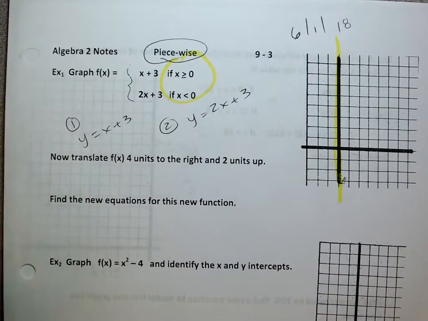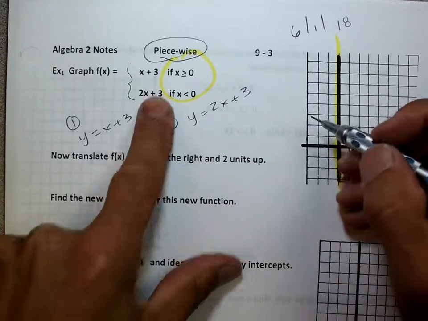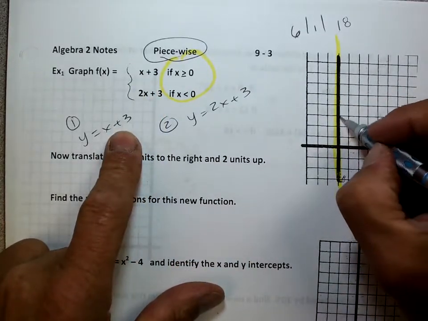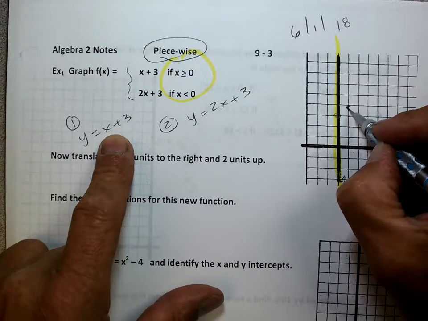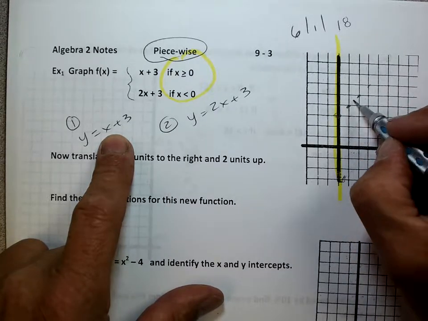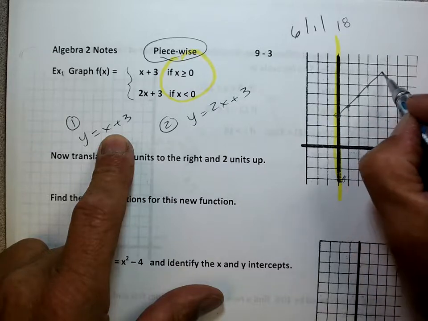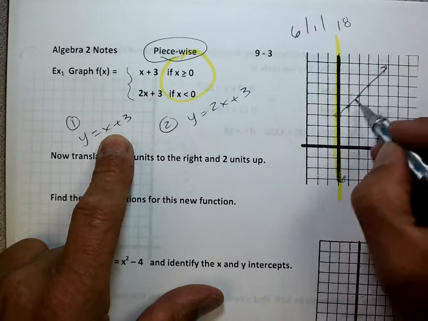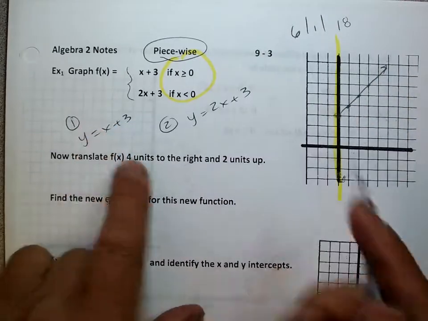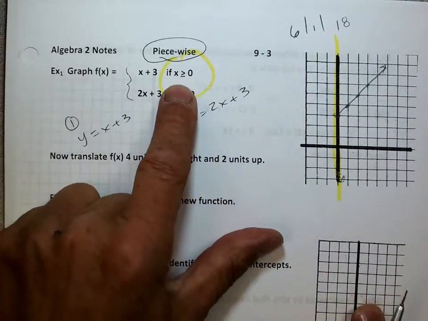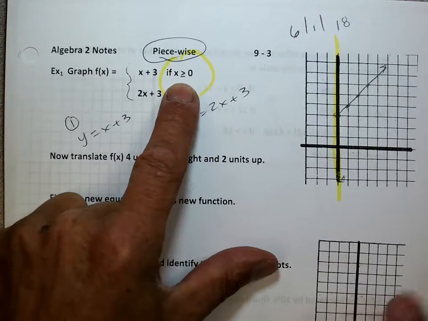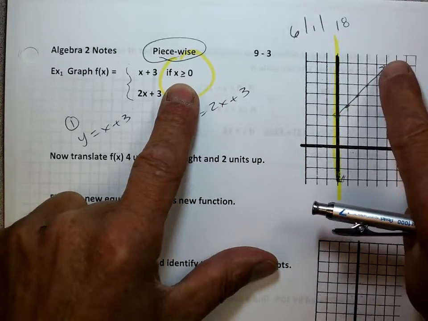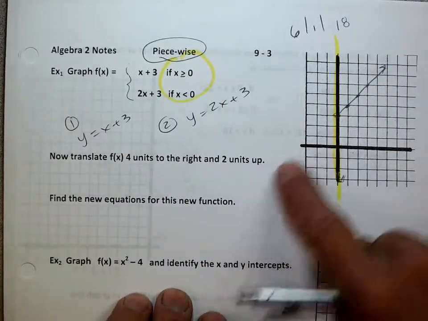So what I'm going to do with that then is I'm going to just simply graph this. I'm going to start, y equals, so I go 1, 2, 3, and I'm going to go up 1, over 1, up 1, over 1, up 1, over 1, okay? And I'm only going to graph this part of this graph. This part back here will not graph because it says my first graph, my y equals x plus 3, is only going to be greater than or equal to 0. So that I'm only going to graph that part of it, not the negative part, okay?